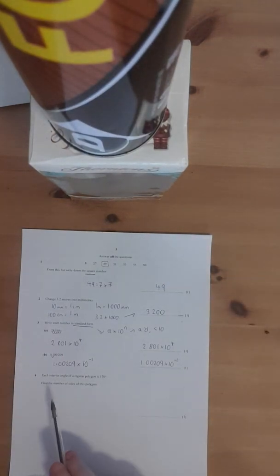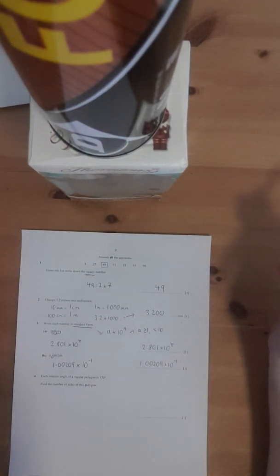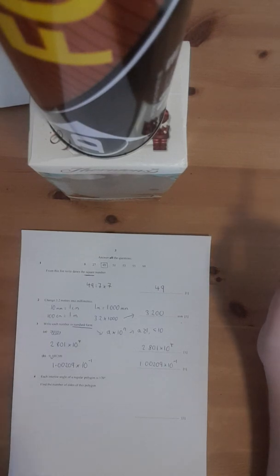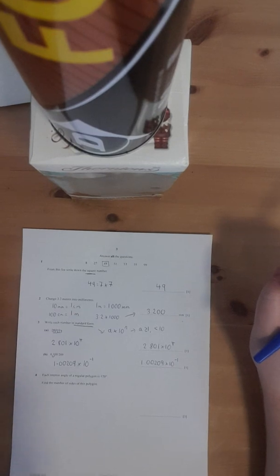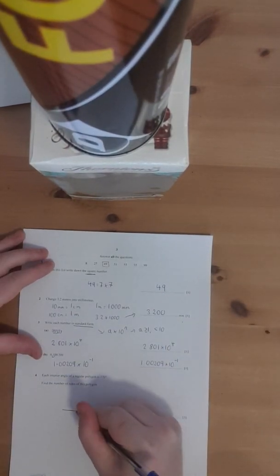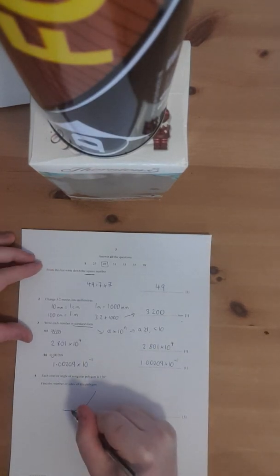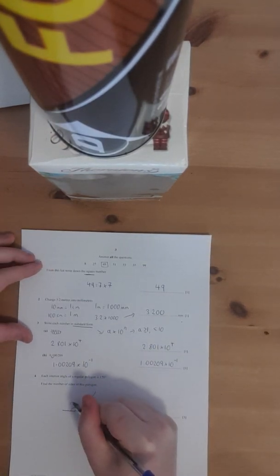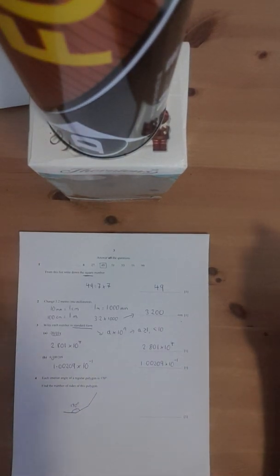So question 4, each interior angle of a regular polygon is 170 degrees. We need to find the number of sides of this shape. Well, I always tend to draw diagrams, so I draw a sort of pretend diagram. It's not the right answer, but just to visualize that this angle here is 170 degrees. So that's what the question is saying.